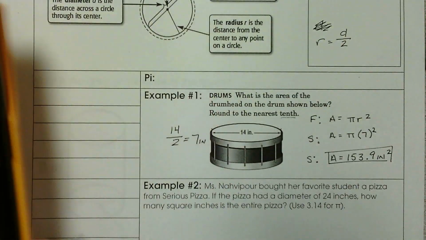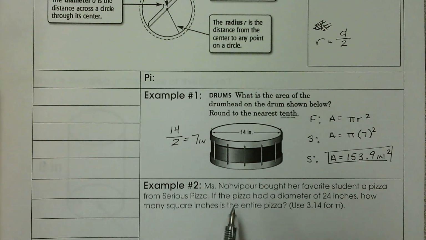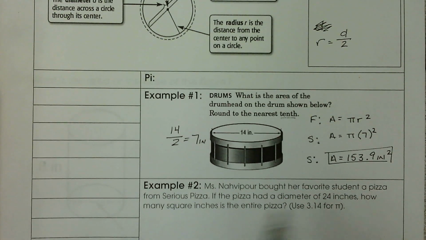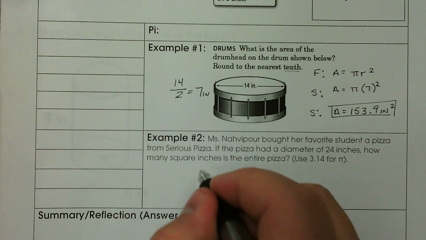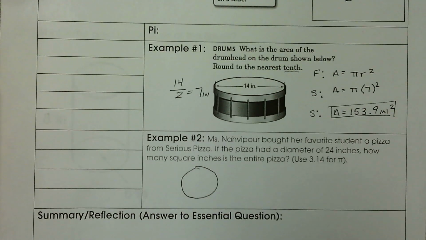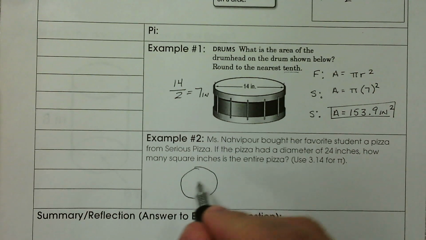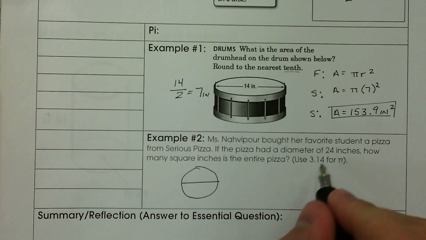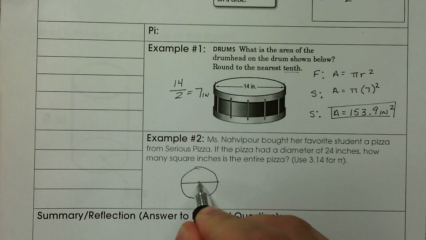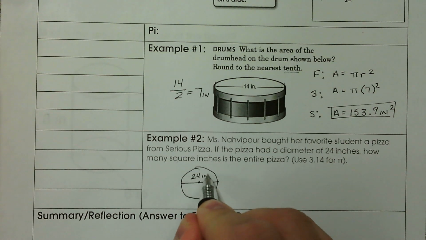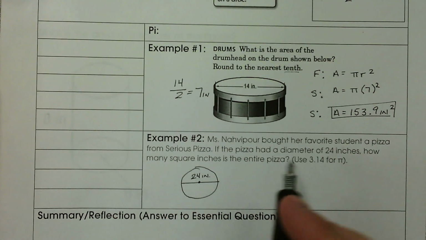Alright, let's look at example 2. Miss Navapur bought her favorite student a pizza from Serious Pizza. Now we all know that a pizza is what shape? A circle. If the pizza had a diameter, so remember diameter is across, of 24 inches, how many square inches is the entire pizza?